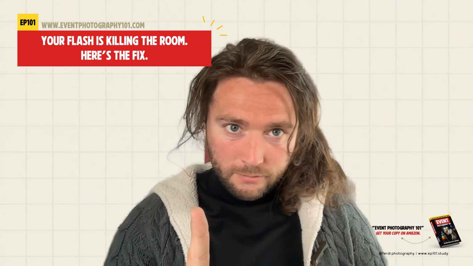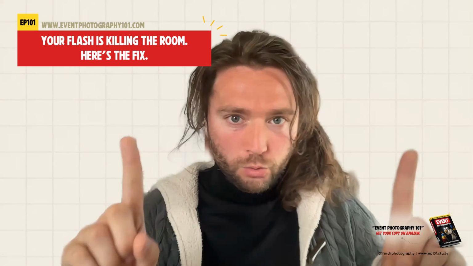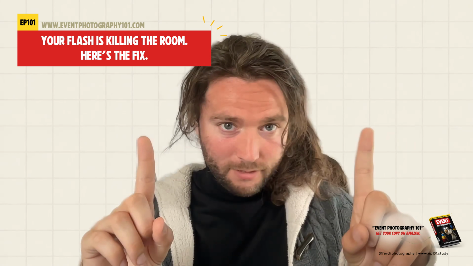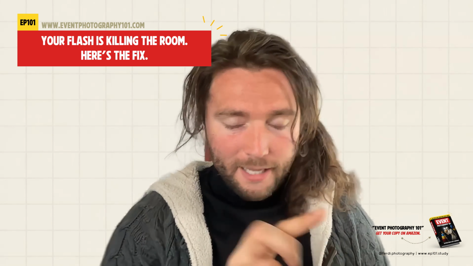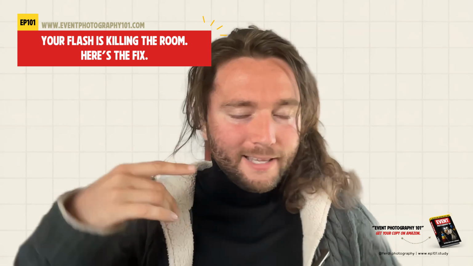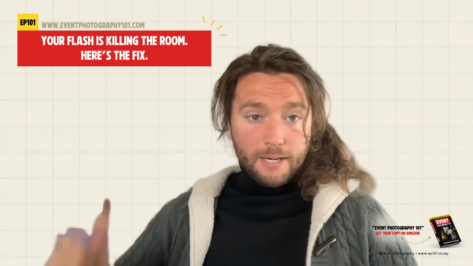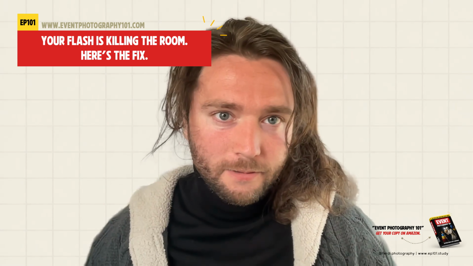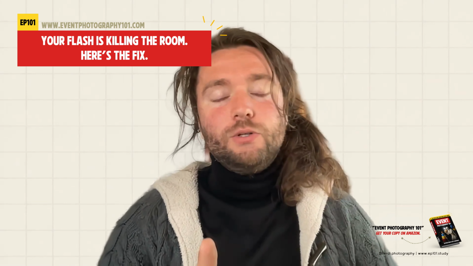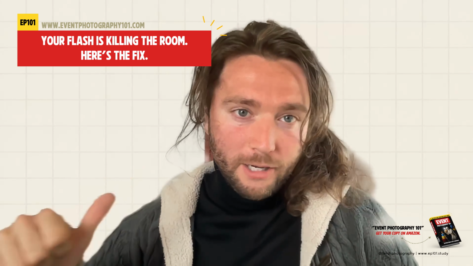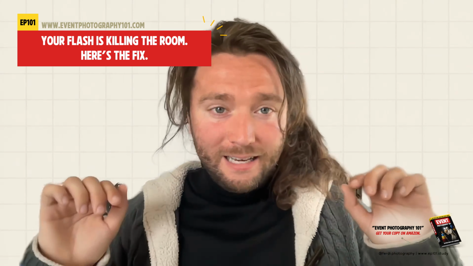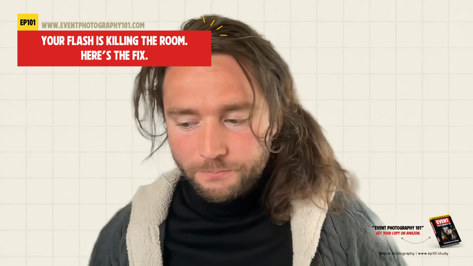Number one, you need to expose for 2 exposures. Okay? It's not just one. There's 2 exposures that you're calculating in your head for, right? Number 1 is the background, and number 2 is the subject. So first thing is that you need to expose for your background first. The ambient light behind your subject.